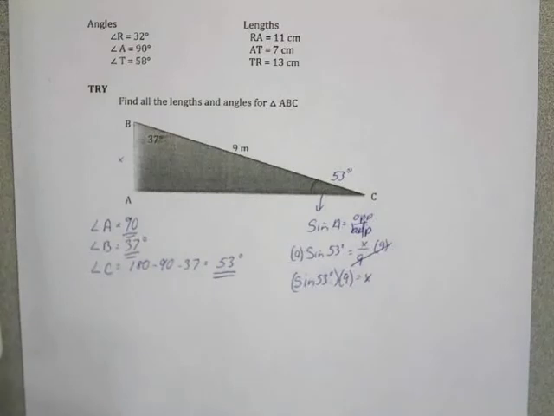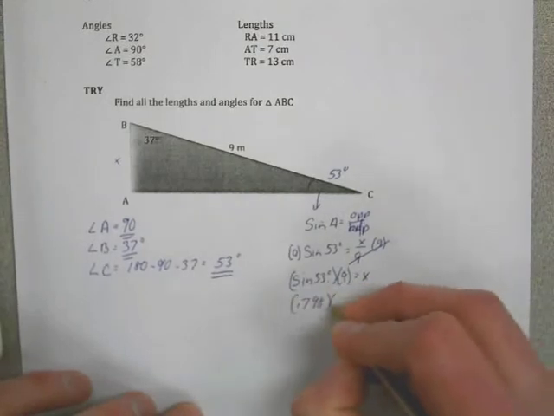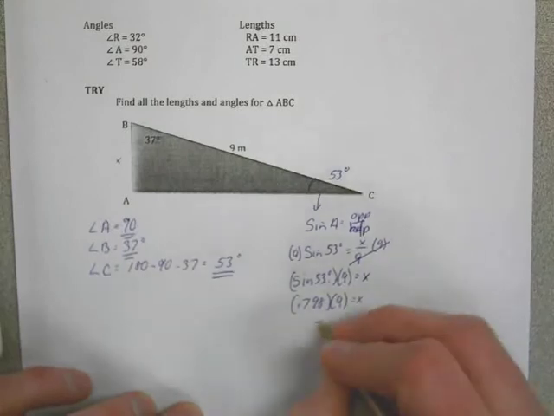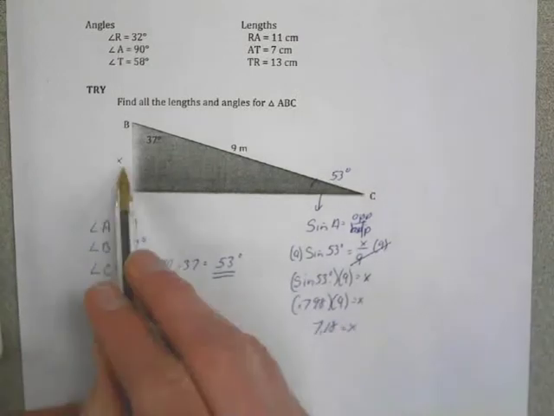Using your calculator, that's very easy to do. You just plug in sin 53 equals 0.798. So 0.798 times 9 is equal to x. I multiply that by 9, and I come up with 7.18 is equal to x. So that's what this side is.